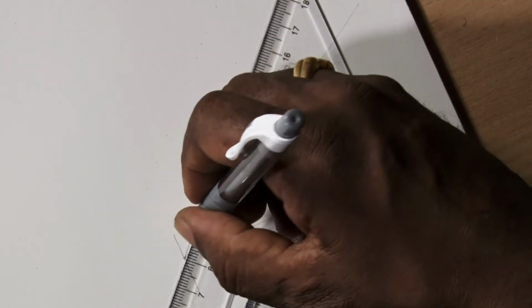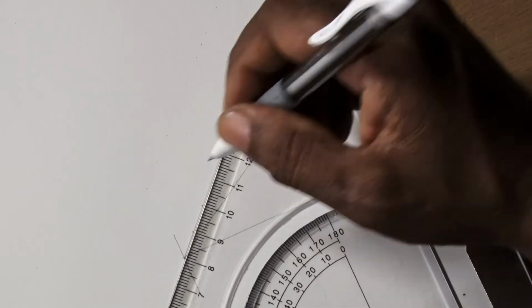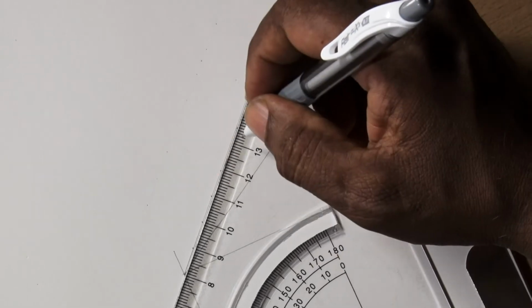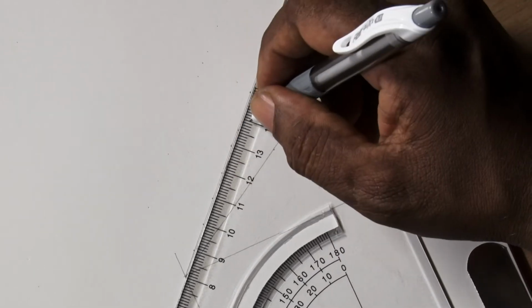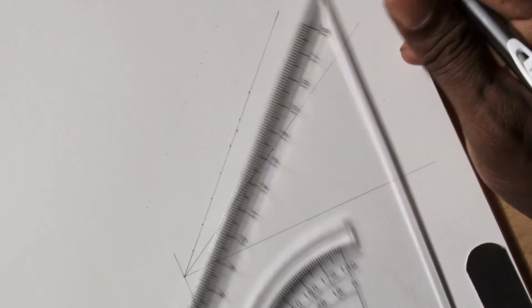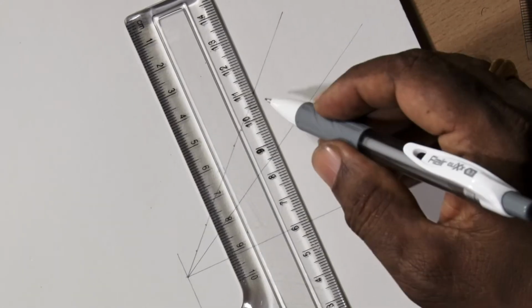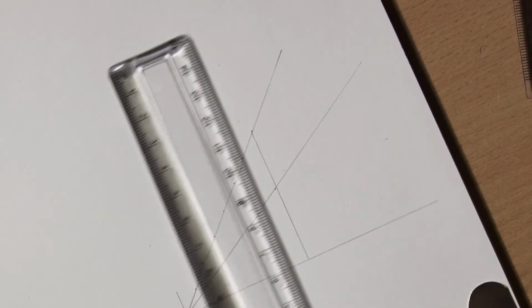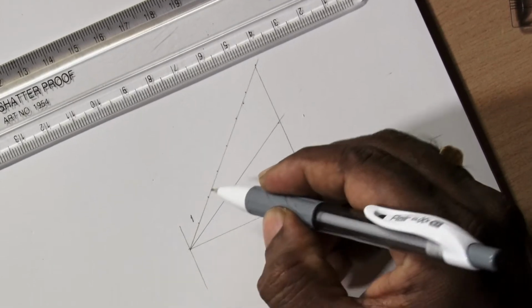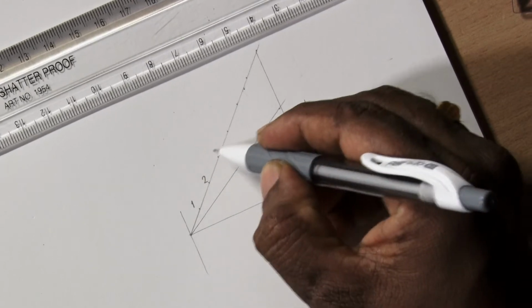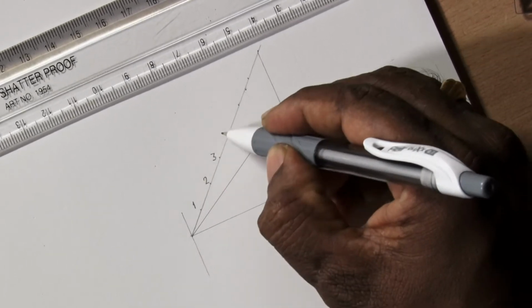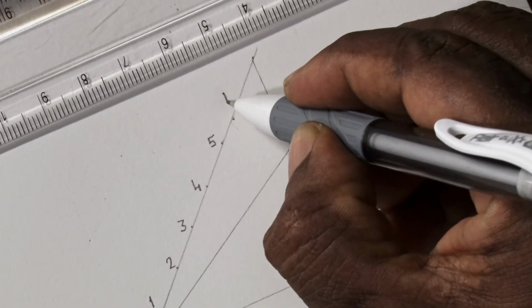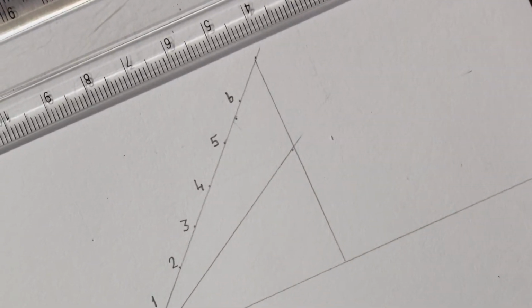Again we have 1, 2, 3, 4, 5, 6. Now just draw one vertical. 10, 20, 30, 40, 50, 60 and so on.